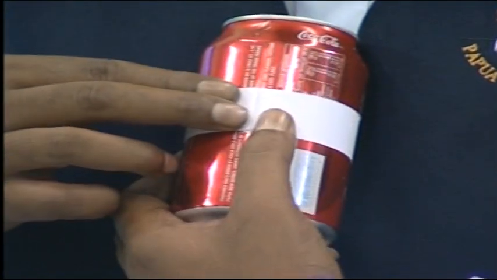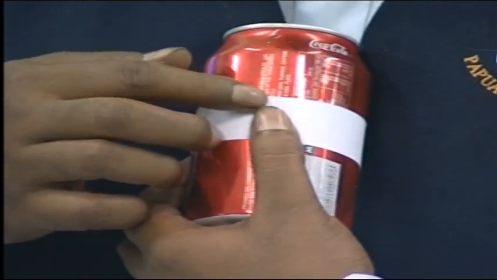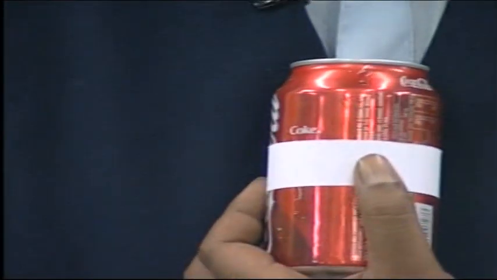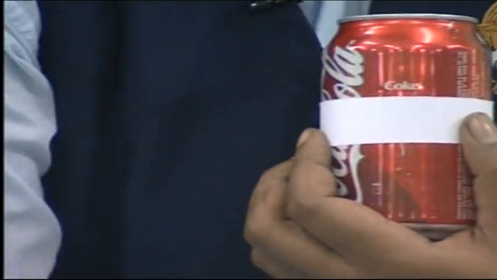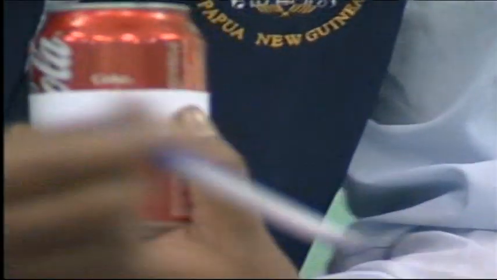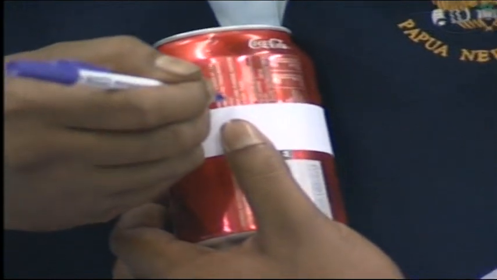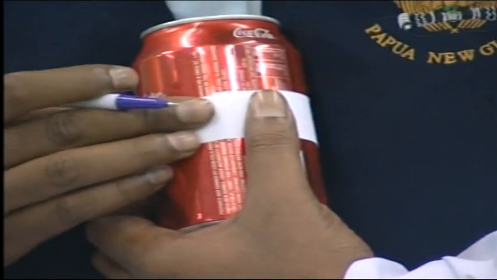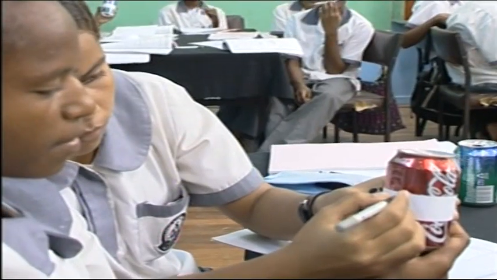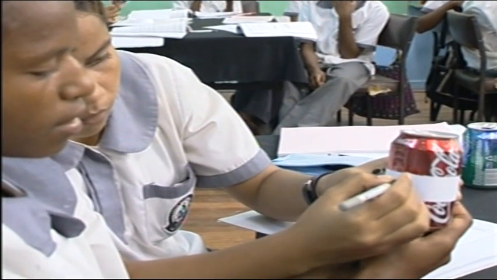okay, you hold it firmly like that, and then you put a mark. You put a mark where they meet.